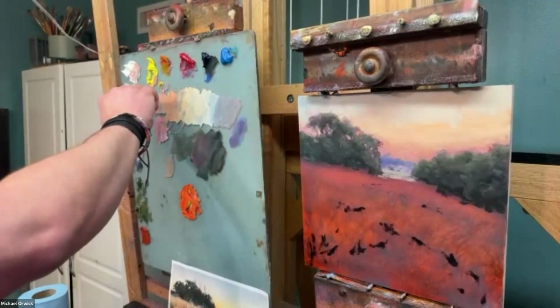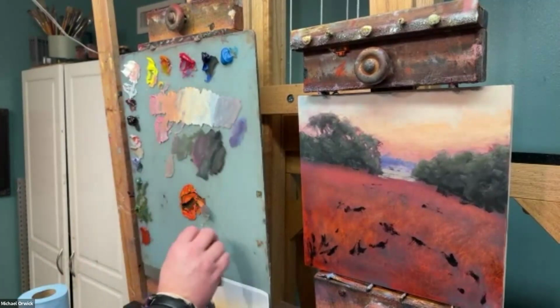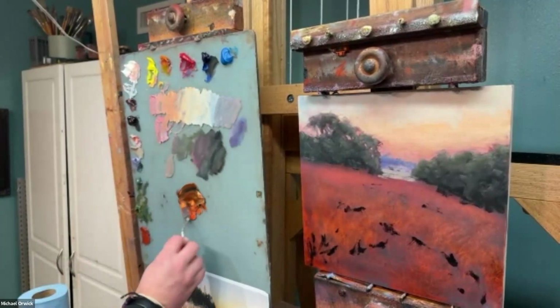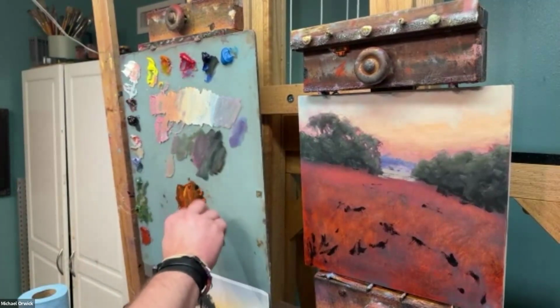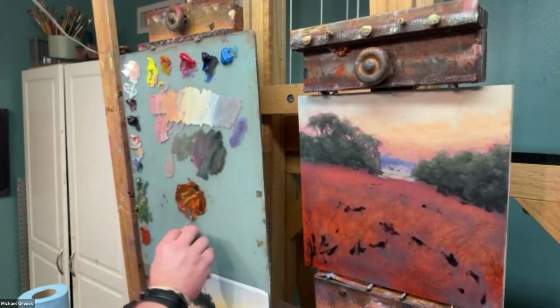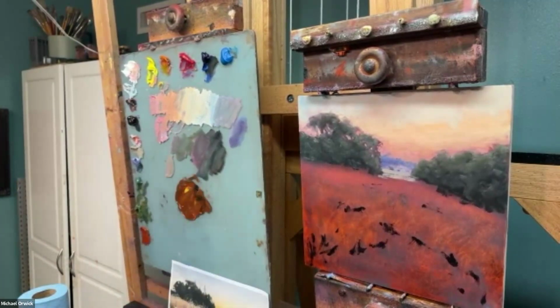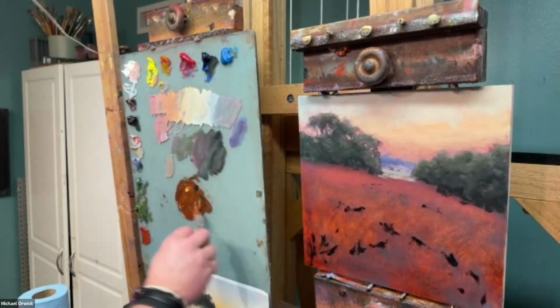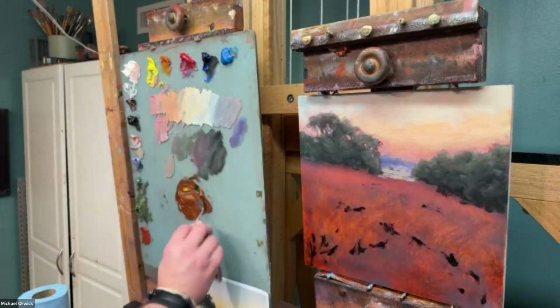I'm going to start neutralizing that color. So add some brown, add some blue. Let's just see where we get. I'm just going to make kind of a big mother color pile here. It's still reading really warm. Let's add some of the white and gray here and just see what happens.